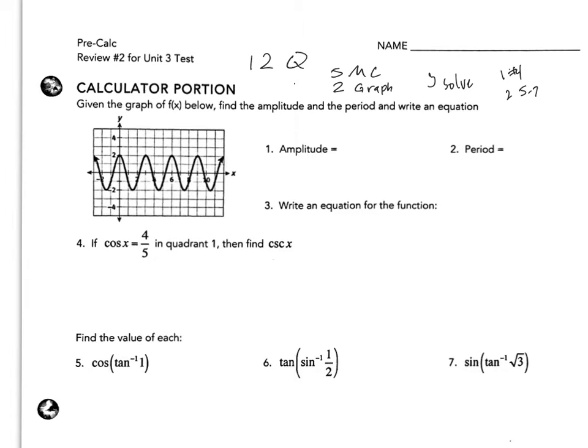Just like you see here, you'll have to give the period and amplitude and write the equation from a graph. Amplitude, if you need a formula, if that helps you, it's 1/2 max minus min. Just be careful, make sure you read the graph correctly. This grid is counting by 1, so that's not too bad, but you know how they are. Sometimes the grids count by 1/2, so just make sure you have enough time. Just take your time and look at it.